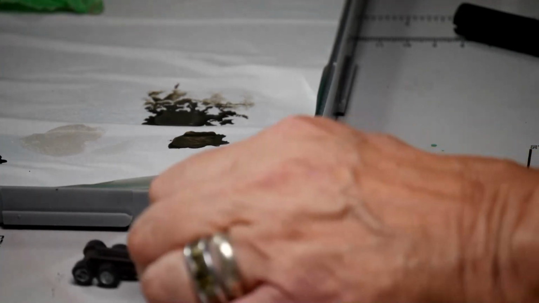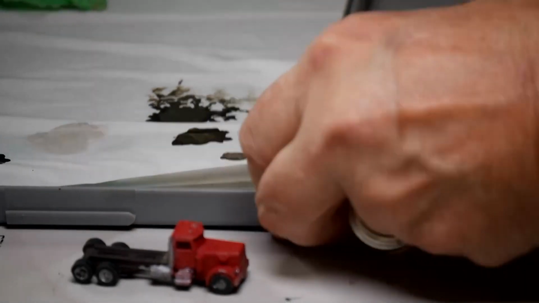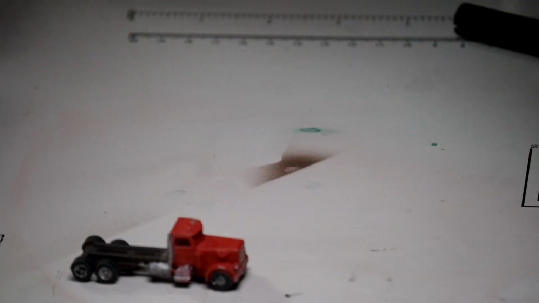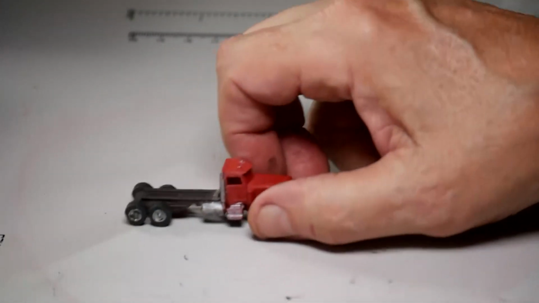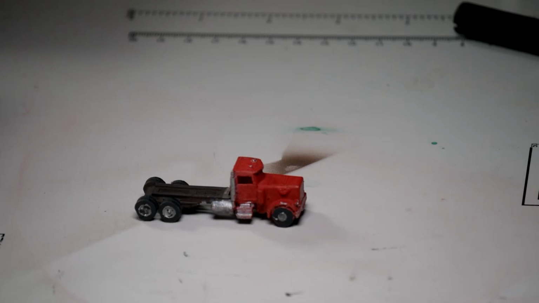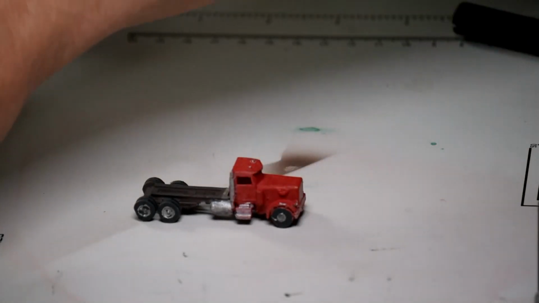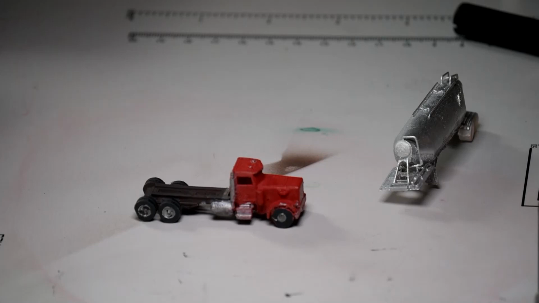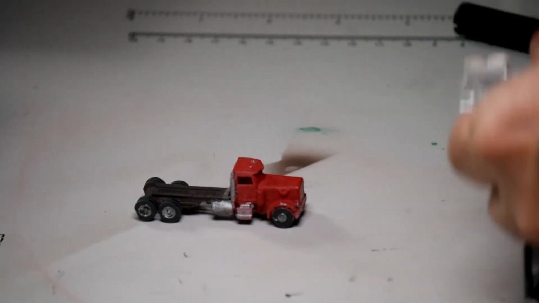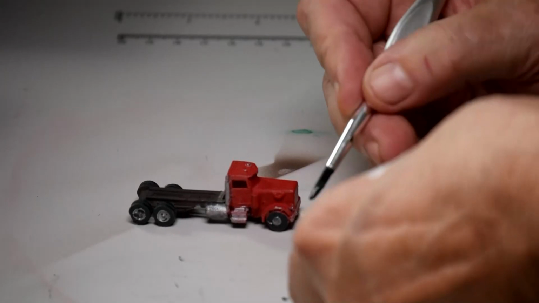So here we have it. I'll move the wet palette out of the way so it's easier to see. So there's the semi that's going to haul the bulk load trailer. And the only thing I have to do on the bulk load trailer is paint the tires. So again, I'm just going to grab a brush, go back to my wet palette, pick up some paint and paint the tires.